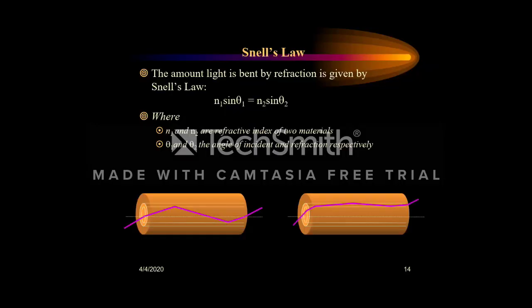Then let us consider this phenomenon in case of optical fiber. So optical fiber consists of a core at the center, which is covered with another layer of glass, which is cladding. So core having higher refractive index N1, cladding having lower refractive index N2. Theta 1 is the angle of incidence and theta 2 is the angle of refraction.